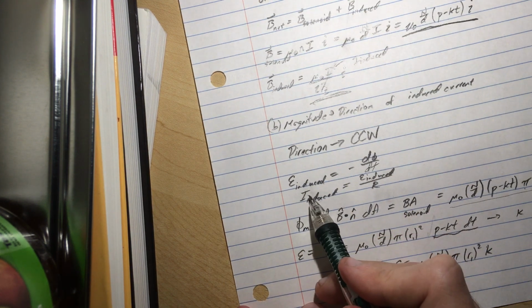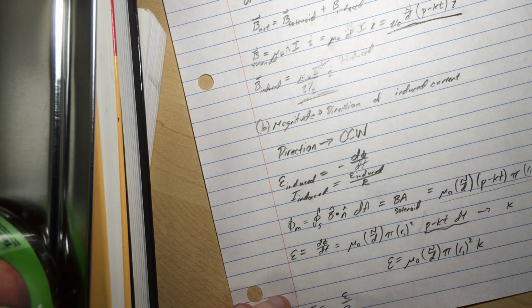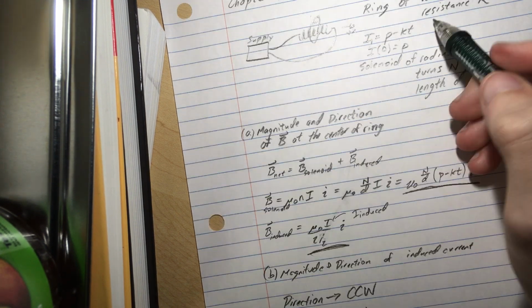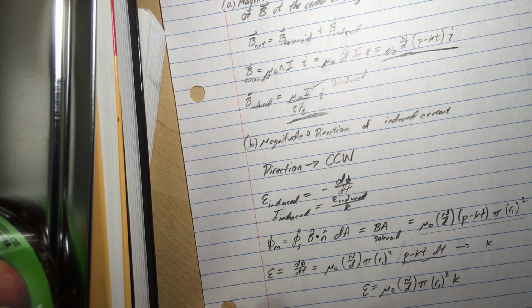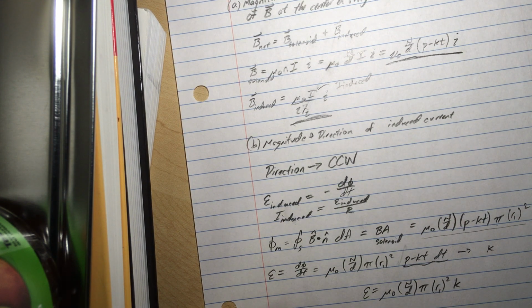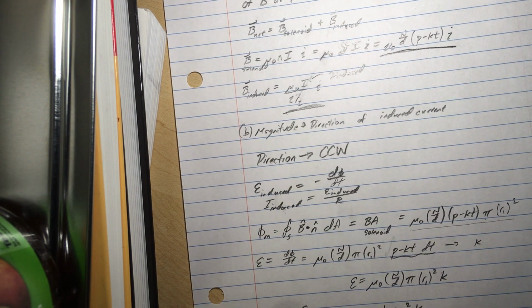So now we figured out the induced EMF, so now we have to try to find the induced I. The induced I is going to just be the EMF over the R. Now, we figured out what the EMF is, and we know that the resistance of the wire is just R. Since we're not given any numbers, we just have to divide by R. So the induced I is simply going to be everything in the EMF divided by R, which will be mu naught times n times pi times r1 squared times k over d times the resistance R. So this will be the magnitude of the I.